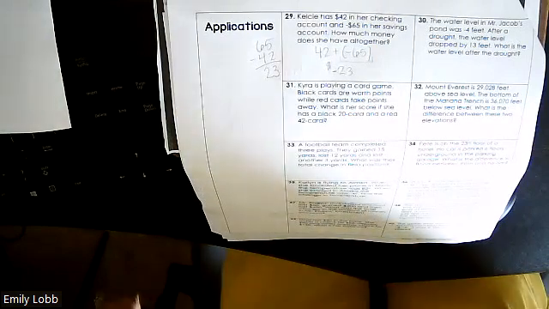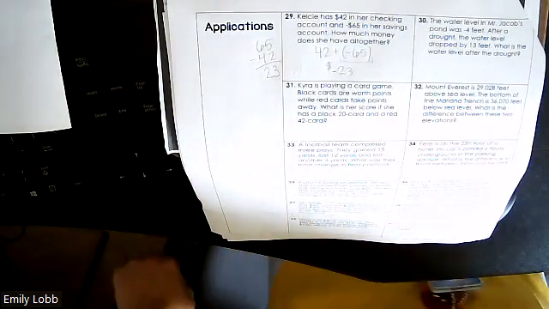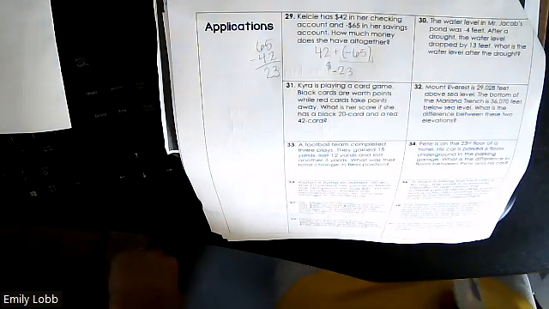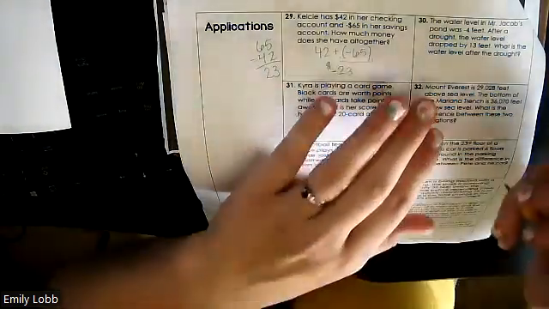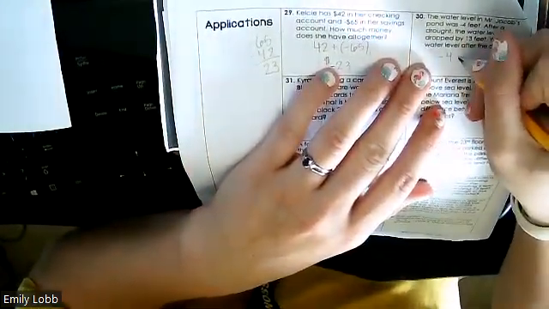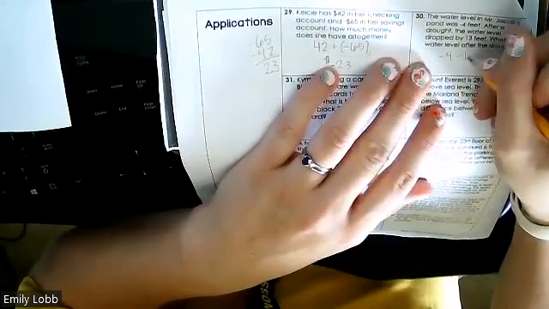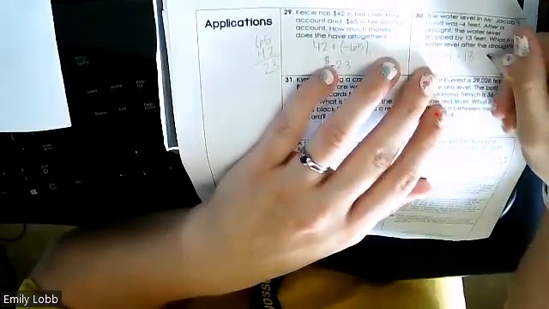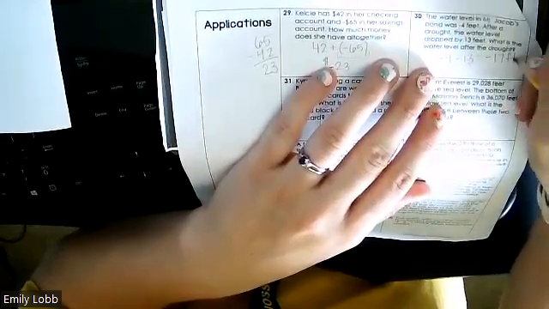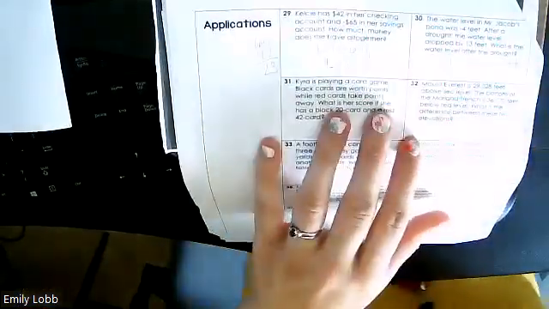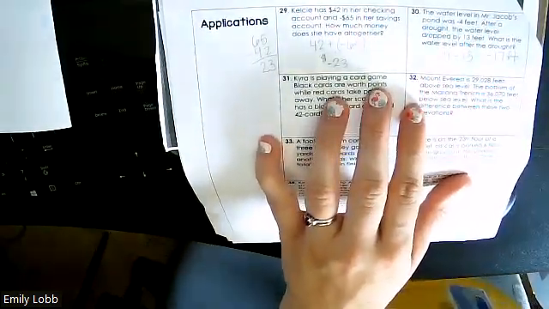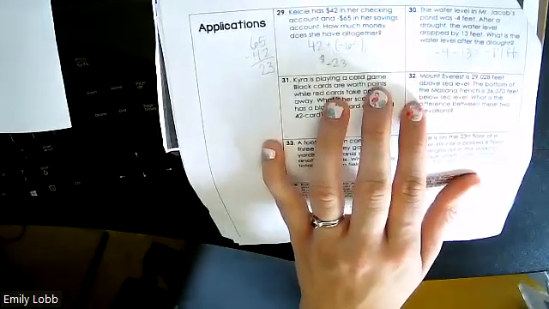The water level in Mr. Jacobs' pond was negative 4 feet. And then it's dropping 13 feet. So we have negative 4 minus 13. Excellent. So it's getting more negative. Must be below sea level, right?